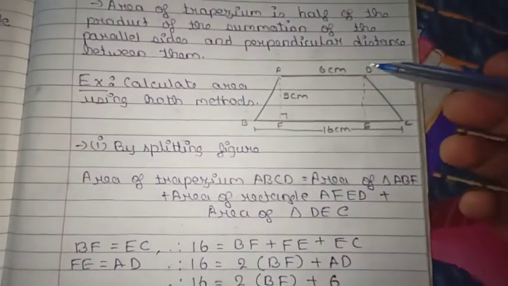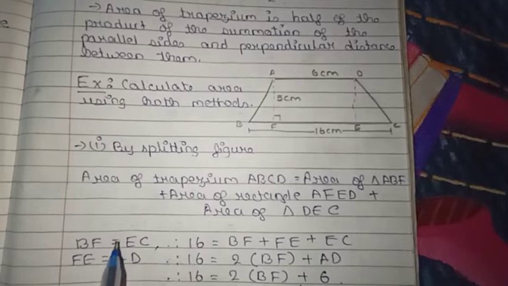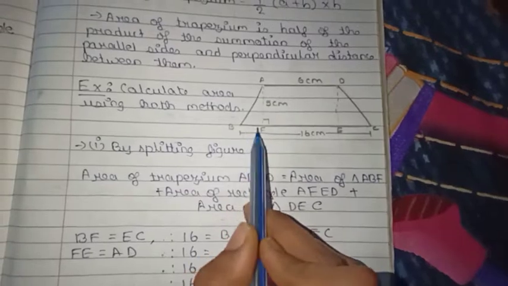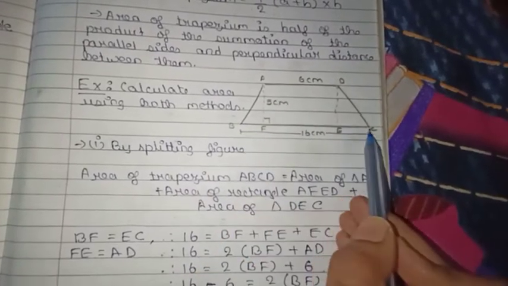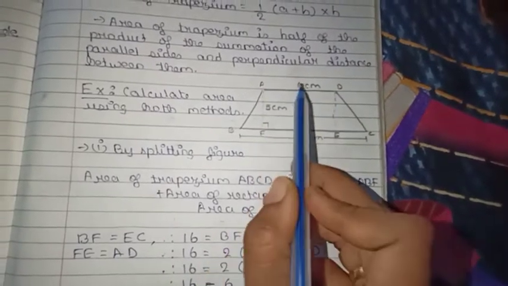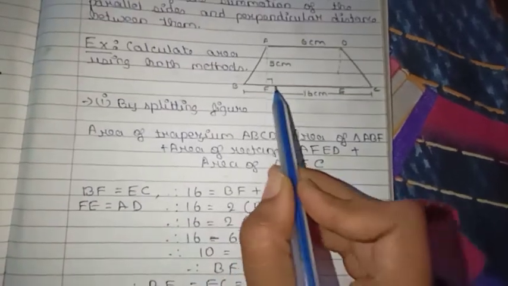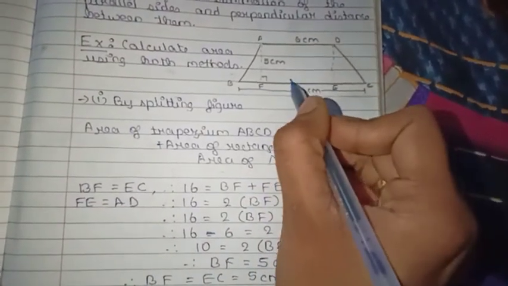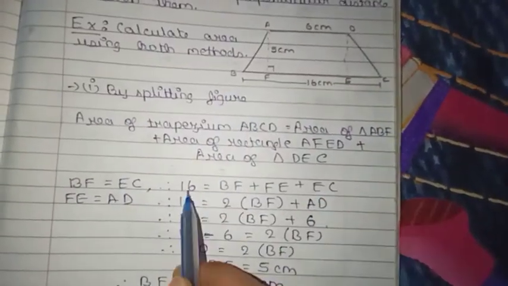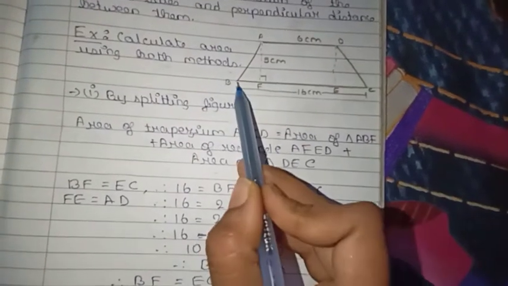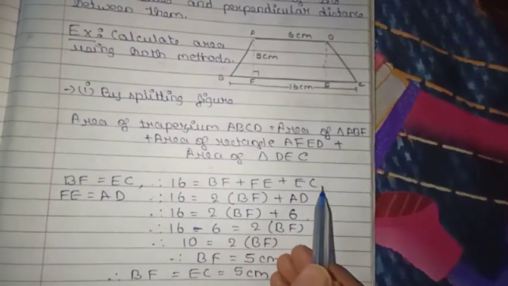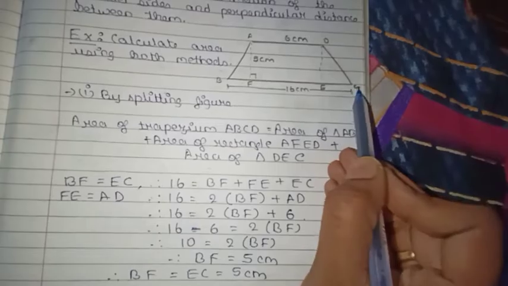Let's find out by putting all the values into the formula. So first we know that BF is equal to EC. Both the lengths are the same. So if we know AD is 6, then what will BE be here? BE will also be 6 here. So here, see, this whole BC is 16. 16 is equal to BF plus FE plus EC. And these two are equal.